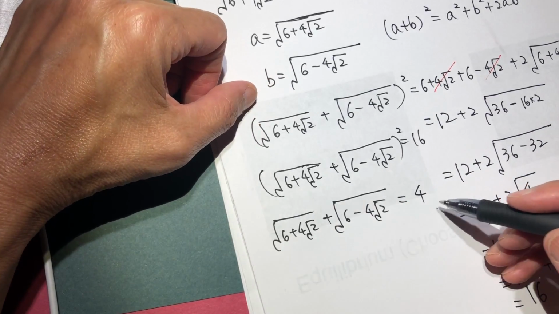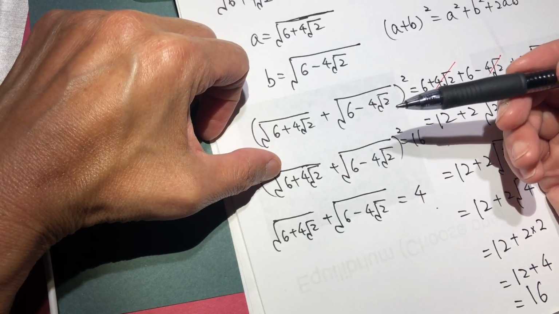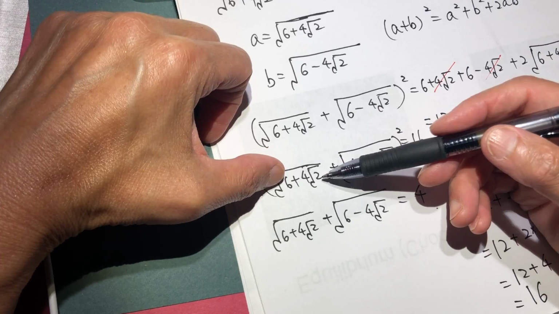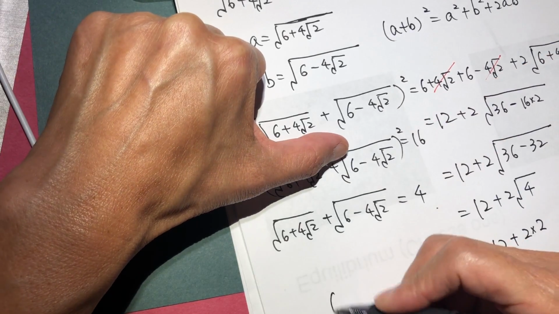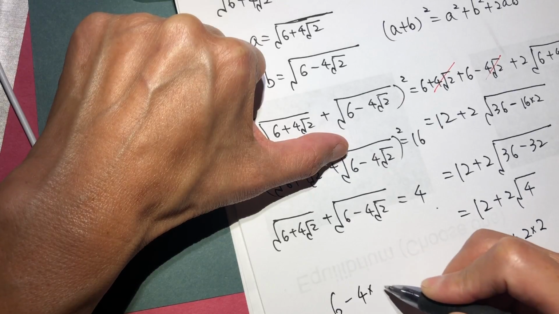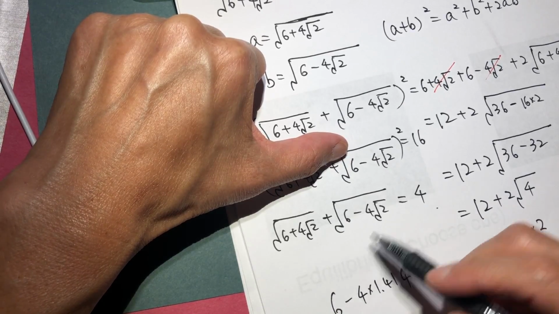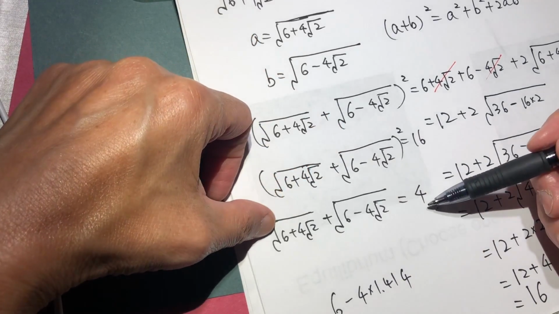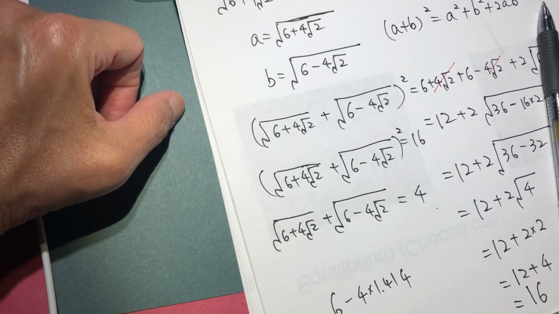It cannot be negative, because each root is bigger than 0: 6 minus 4 times 1.41 is bigger than 1, so this one is also bigger than 1. So the result is 4. Kind of fun.